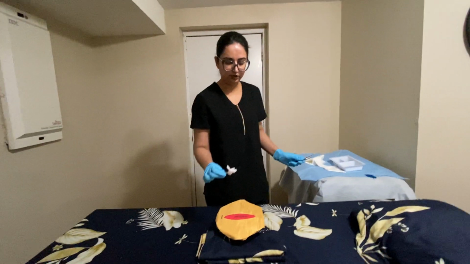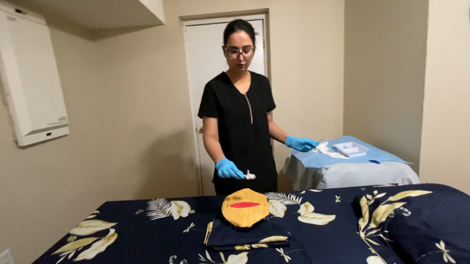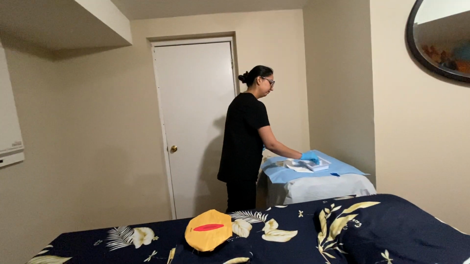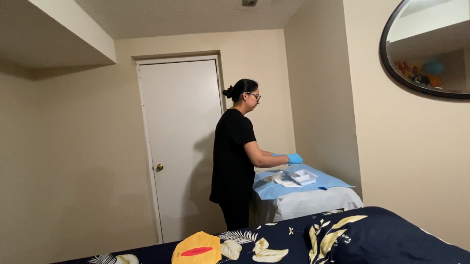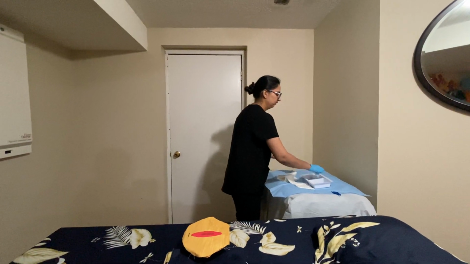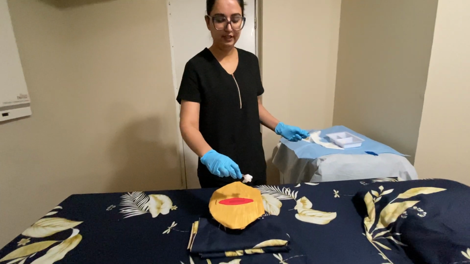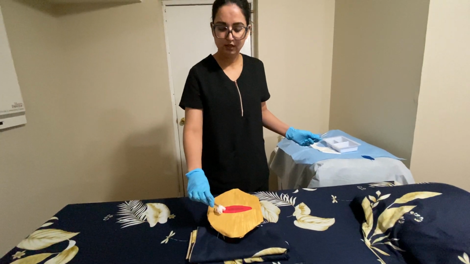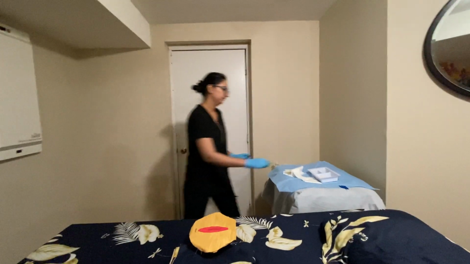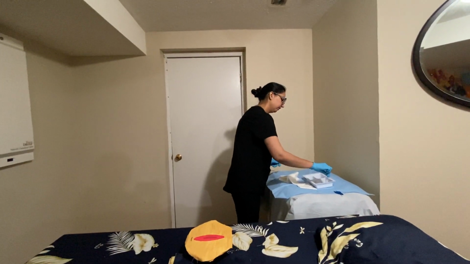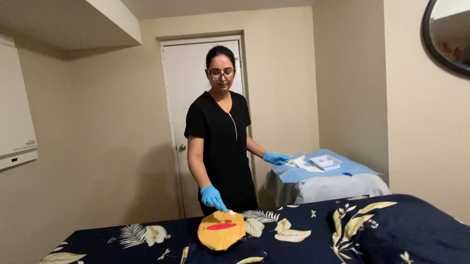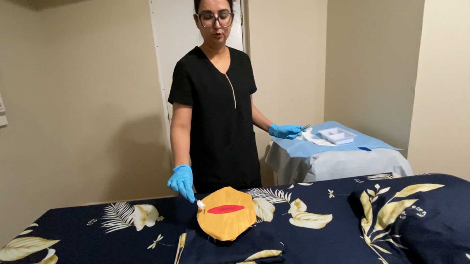One stroke of gauze for cleaning the midline, that is head to toe. Discard it. Another piece of gauze. Squeezing it. Now to the periphery, that is away from my body. One stroke. Now to the periphery which is closest to my body, head to toe.